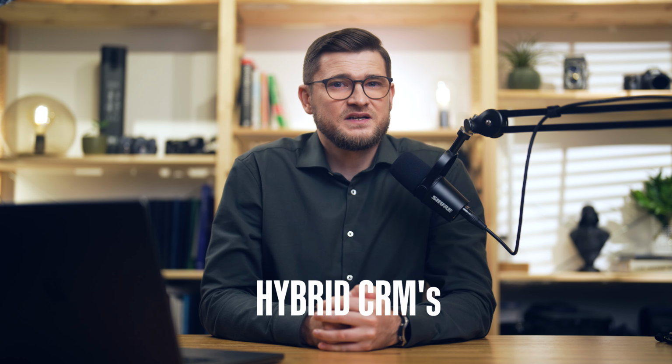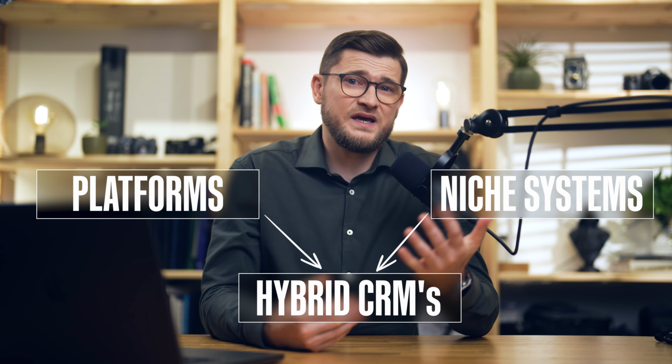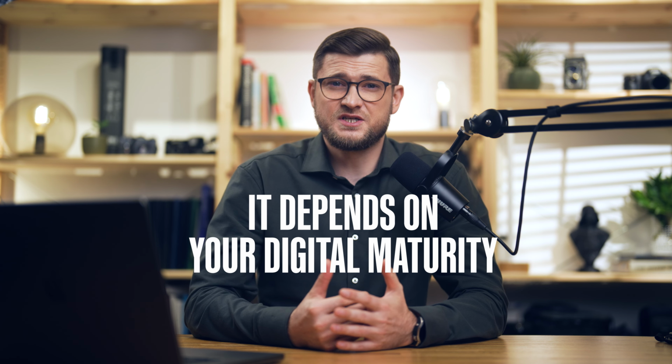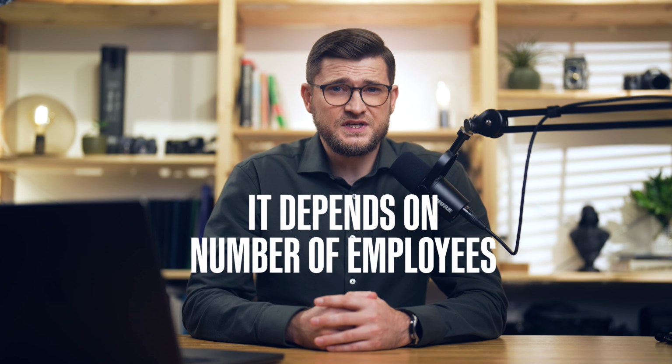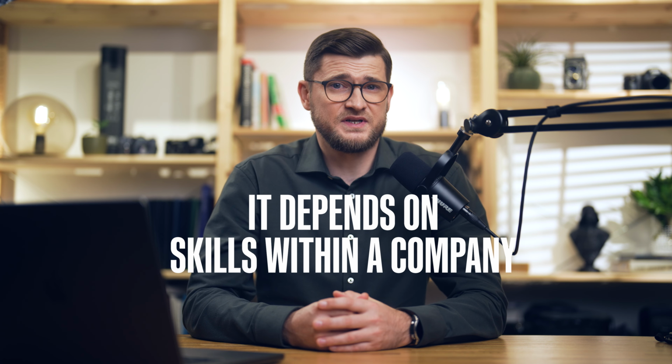Hybrid CRMs inherit complexity from both niche systems and platforms, which may increase setup time and costs and basically level out all the benefits and make the solution not worth it. At this point, you may be asking, which one would I recommend? Well, I would say it all depends. It depends on your business, your industry, your digital maturity, number of employees, your business process, available budget, and skills within a company, and a number of other factors.